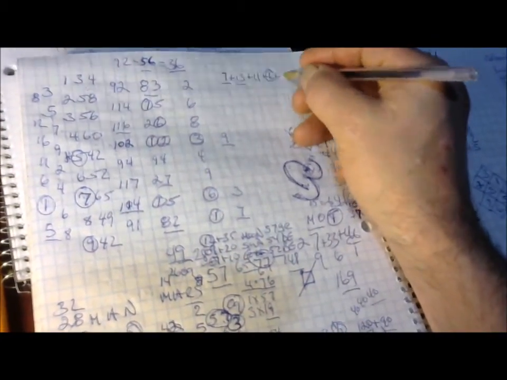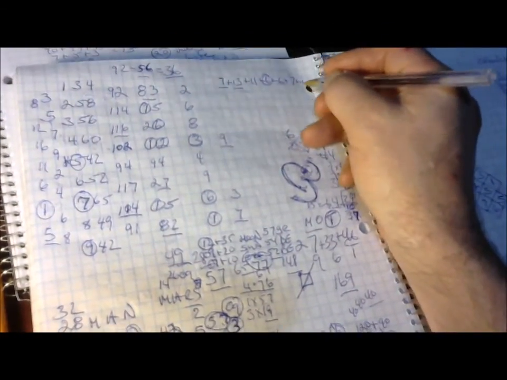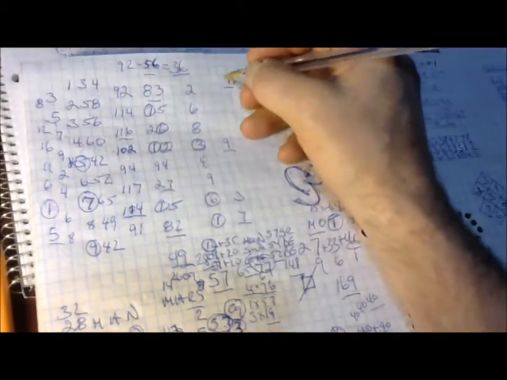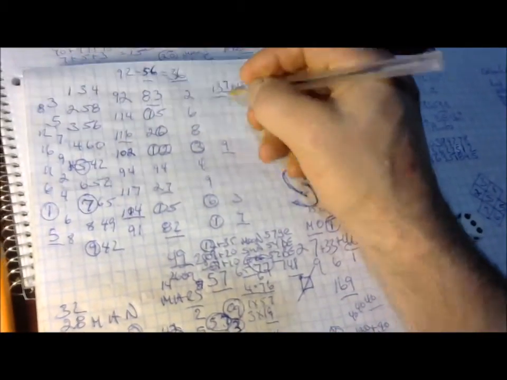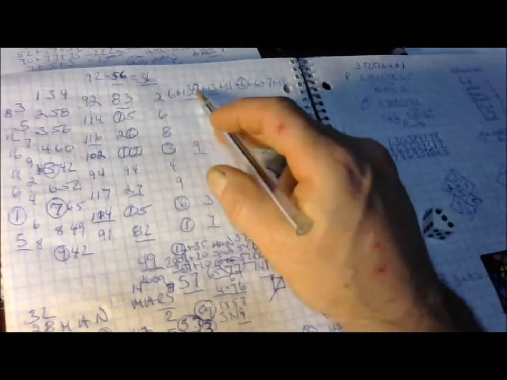4 and 2 is 6. 5 and 2 is 7. 6 and 5 is 11. 4 and 9 is 13. 4 and 2 is 6. So now we have 19. I like to do it straightforward.